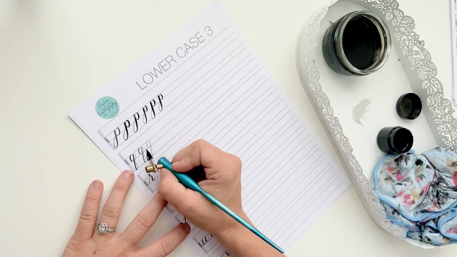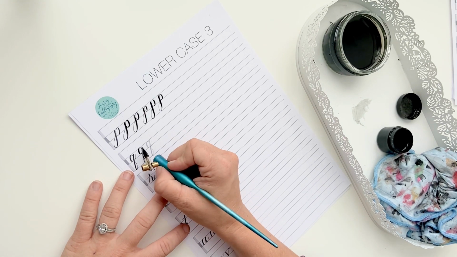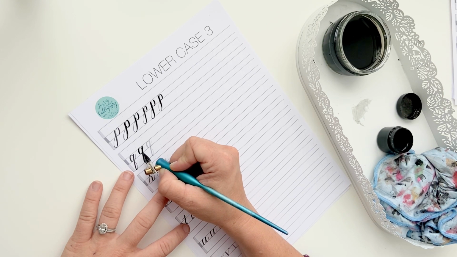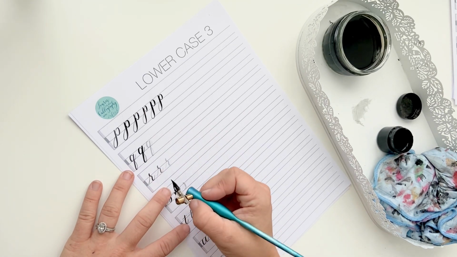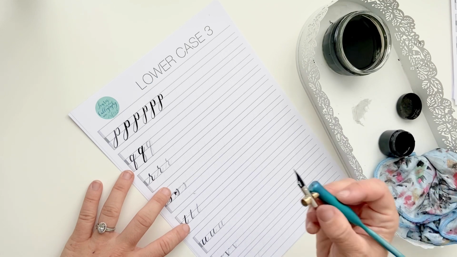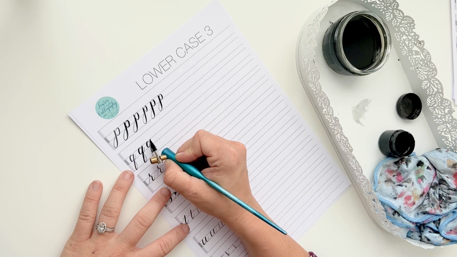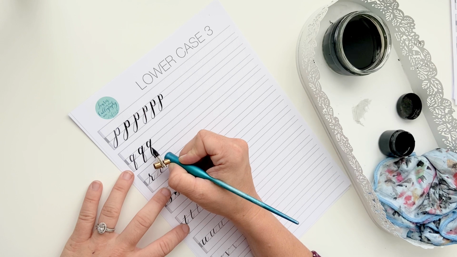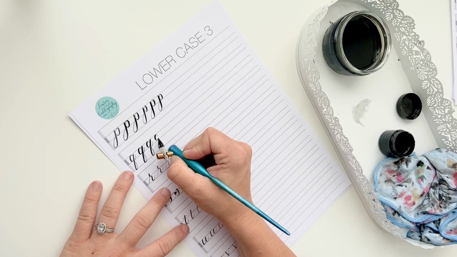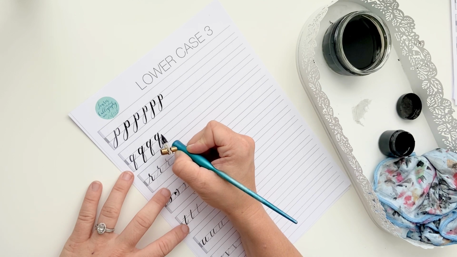Okay, so the Q is a C shape. So really focus on your C shape. And then you're concentrating on doing a reverse descending stem loop. And lift, and then back out again. And remember that lift is really important, because we don't want to make our thick downstroke ink drag across and ruin your thin line. There we go. So do one more.